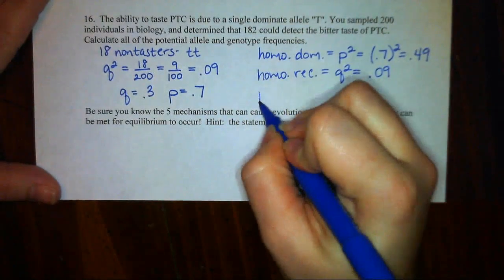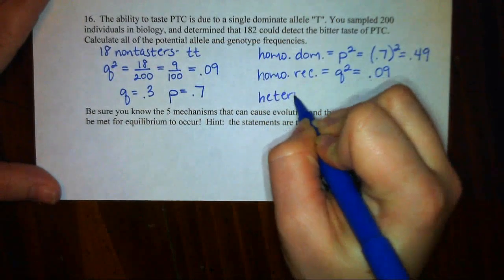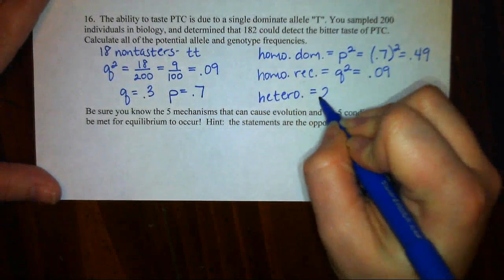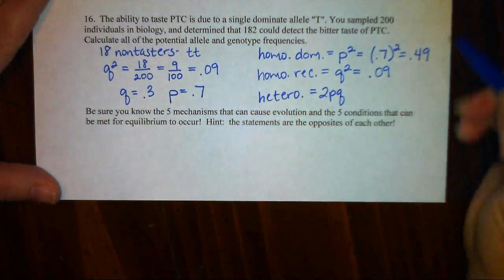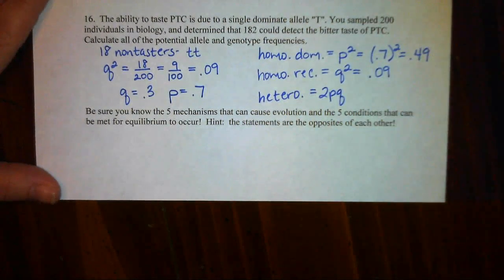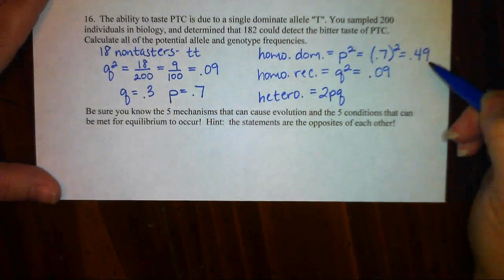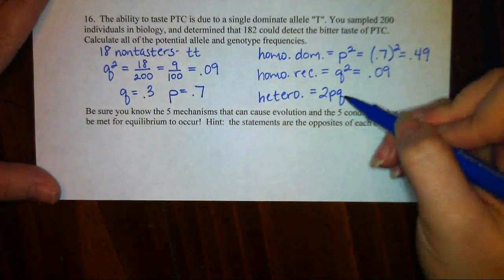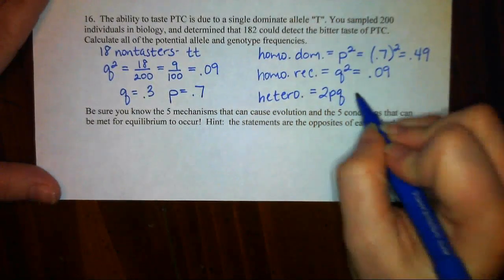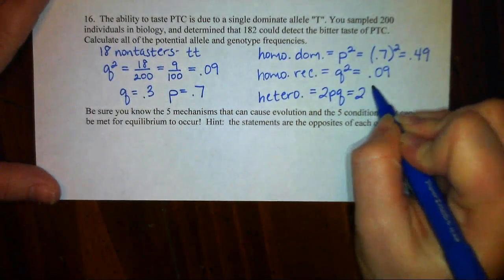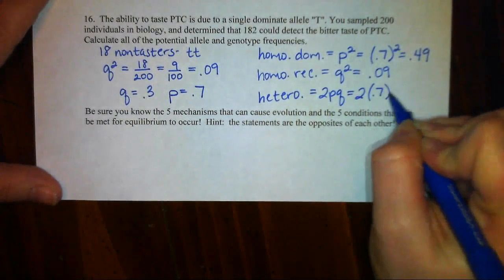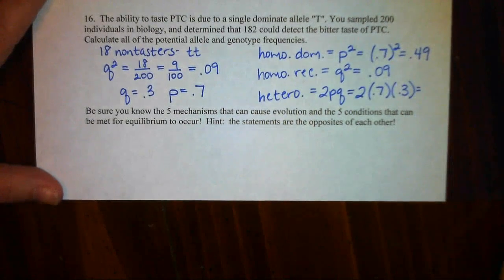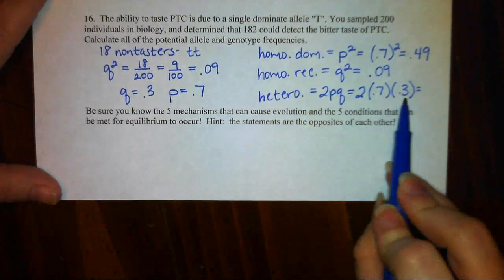My last category here is heterozygous. Once again, there's two different ways I can calculate this last category. I can either think about the fact that these three categories together must add up to 1. So I could add up my first two groups, subtract that from 1 to get my final group. Or I can actually do the math where I take 2 times p times q to figure out my last category. I always do p times q.